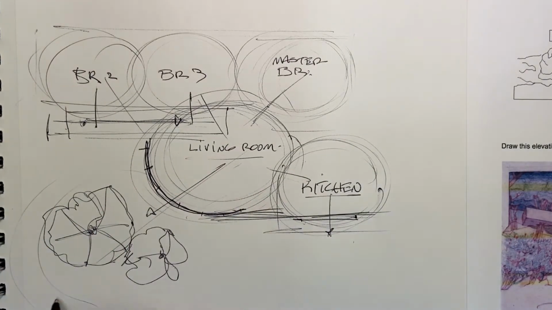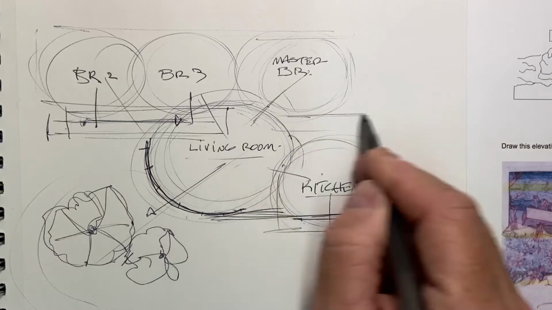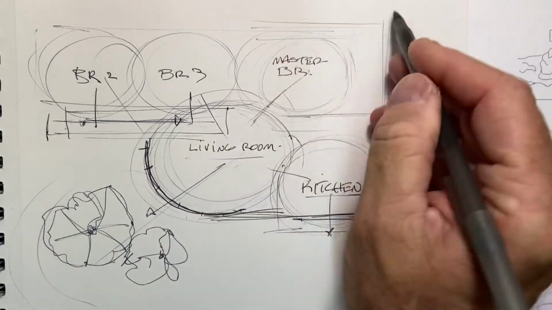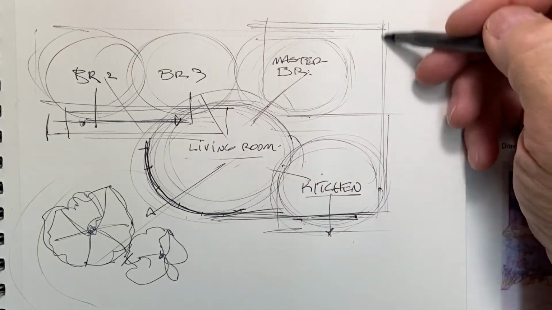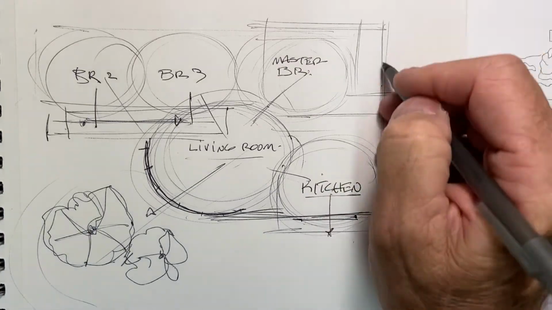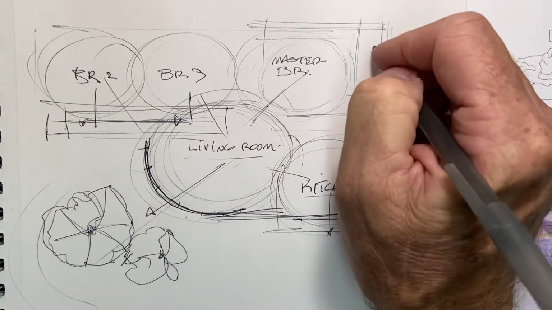So you've got an outside area, you've got the kitchen, and then you just start putting these spatial relationships together a little more. Make the bedroom here a little bigger. There are some details that come into play, things like the bathroom, okay?